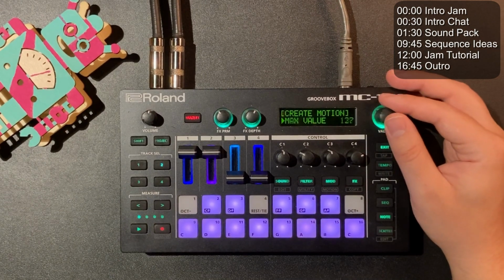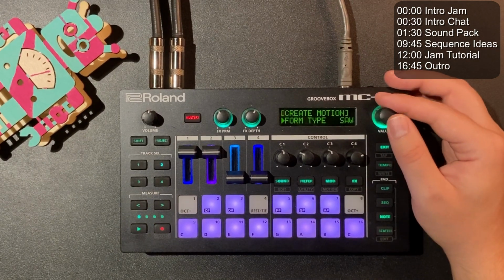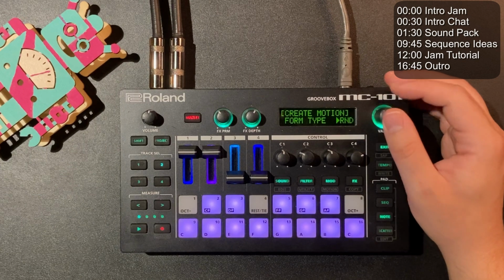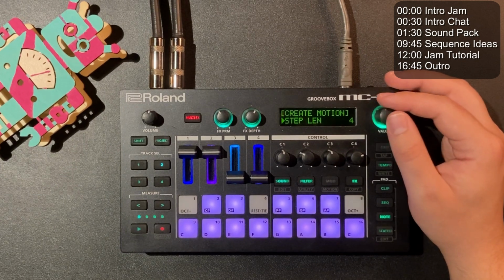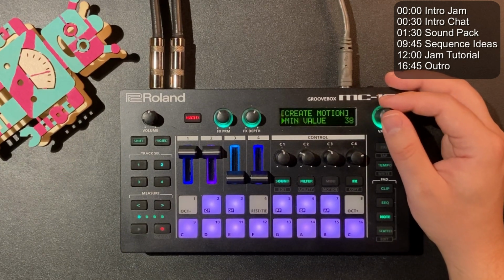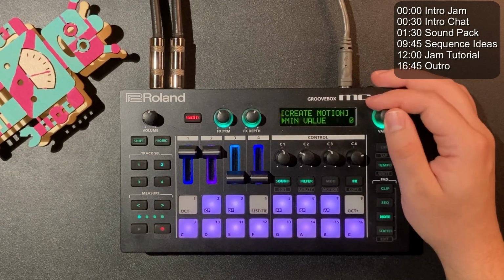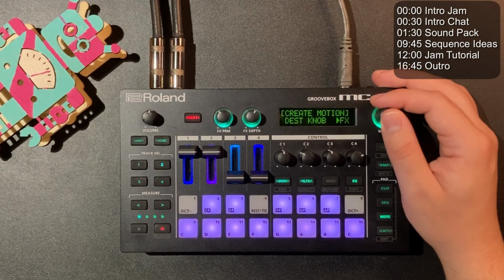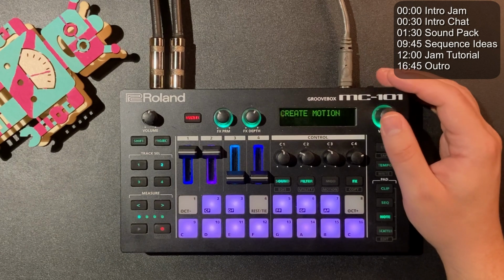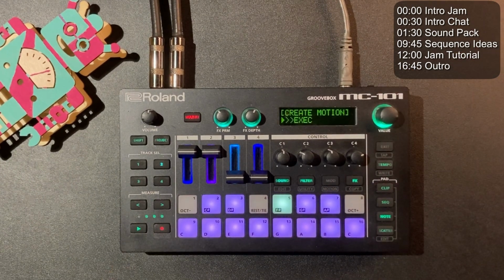Beautiful. And if you don't like the melody, all you gotta do is go back to random, we can make it 2, minimum value 0, and then send it to filter again, hit execute, and it'll be something totally different.